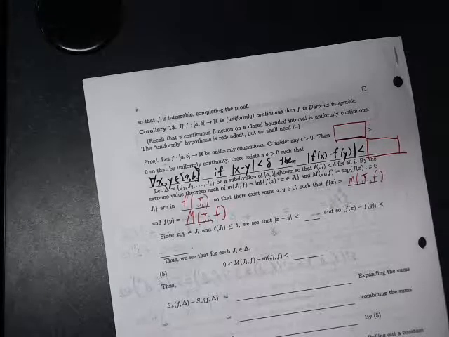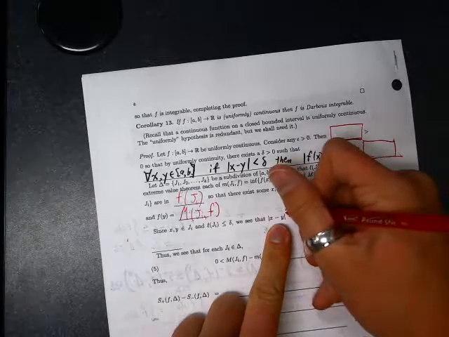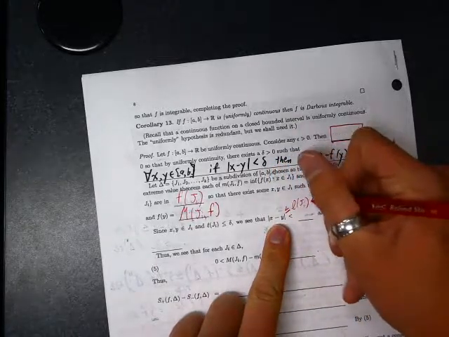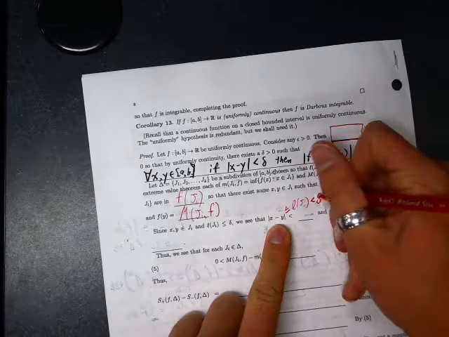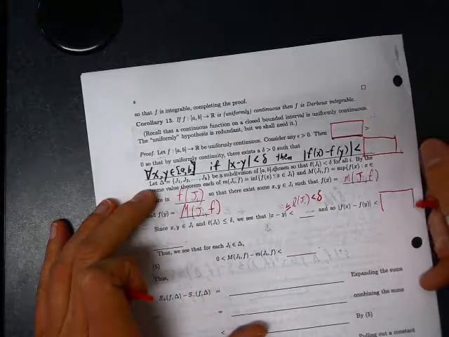Length of J_i, which is less than delta. So the absolute value of x minus y is less than or equal to the length of J_i, which in turn is strictly less than delta. Oh wait, but I picked this delta with something in mind. So that means that f of x minus f of y in absolute value is less than a number in a red box.